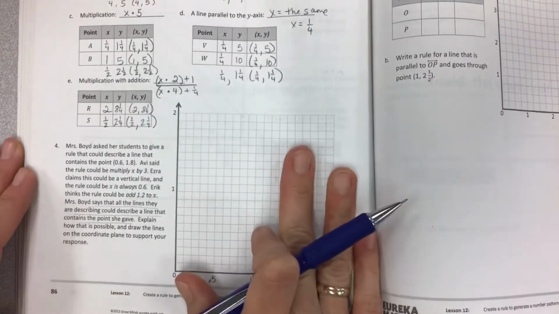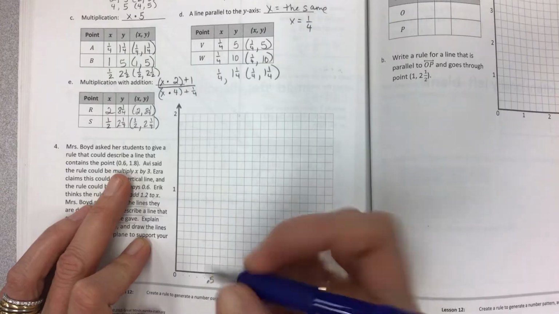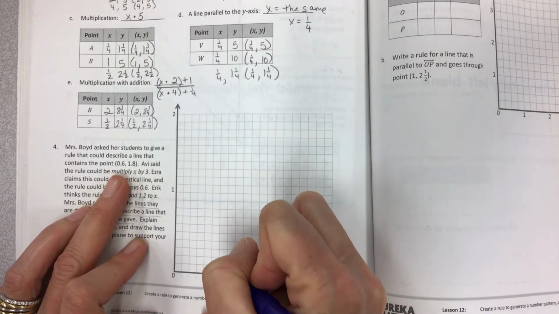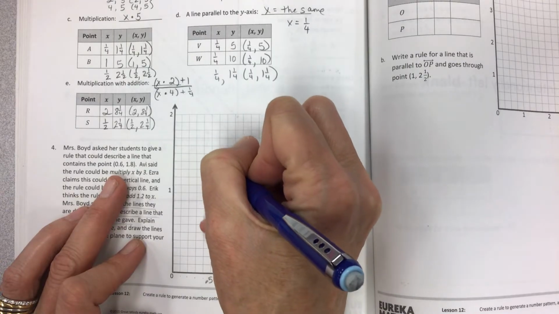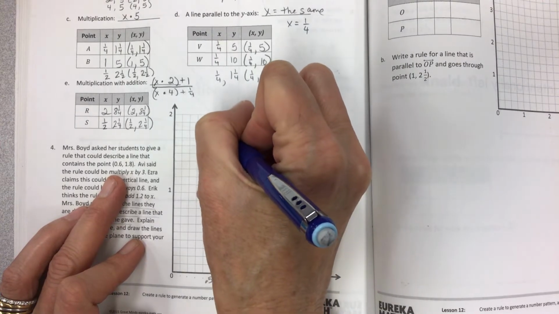So let's first take a look at where this point is. 6/10 and then 1.8. Here's the 1, and then 1, 2, 3, 4, 5, 6, 7, 8.